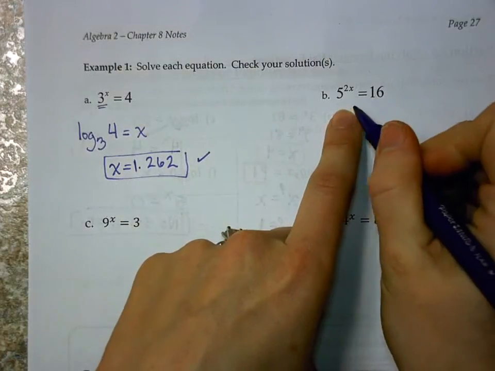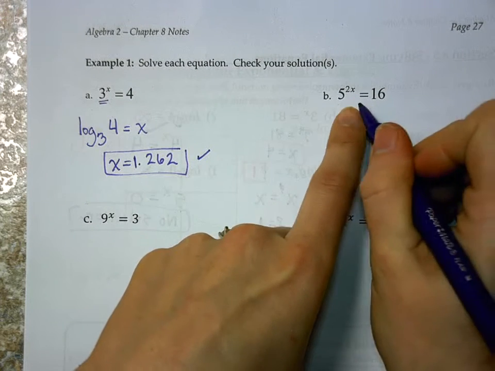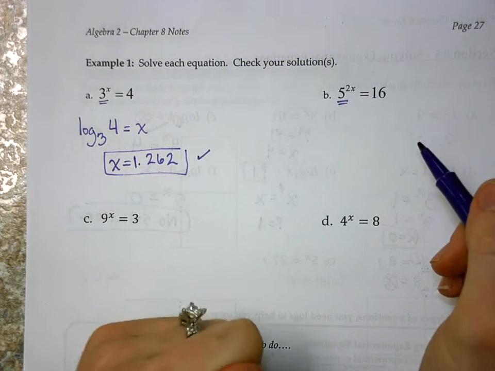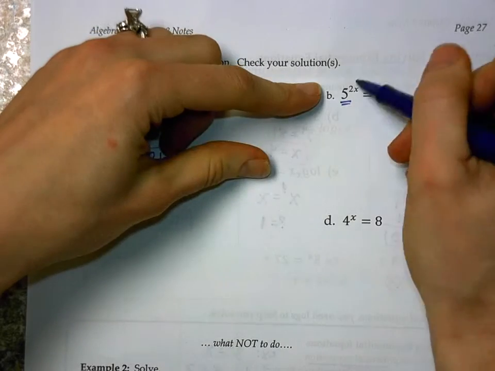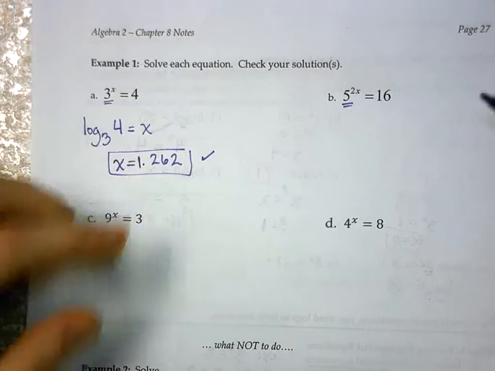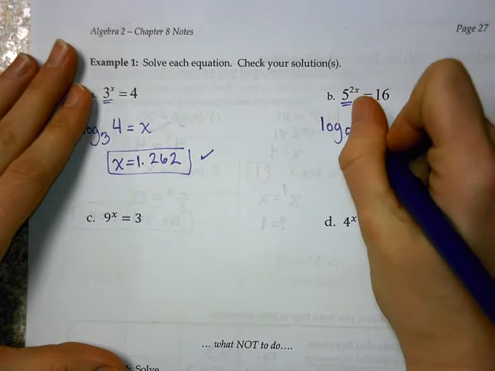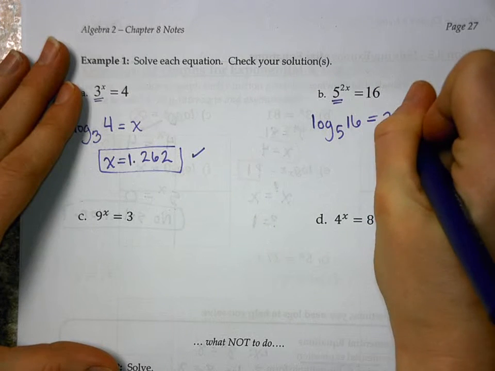Letter B, again, if something starts in exponent form, you make sure the number with the exponent is alone, and then you convert it to log form to solve for x. So this is exponent form. There's no logs, and there is an exponent. So now I convert it to the log form. Log base 5 of 16 is going to equal 2x.